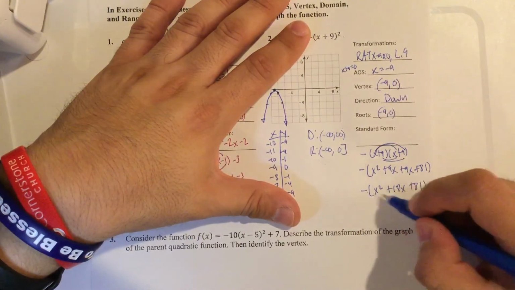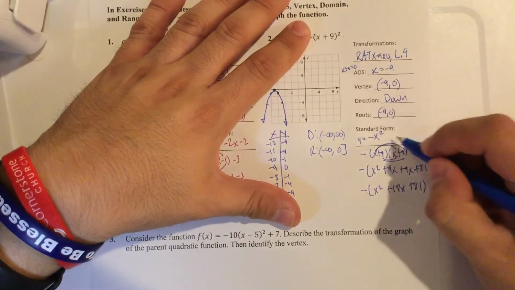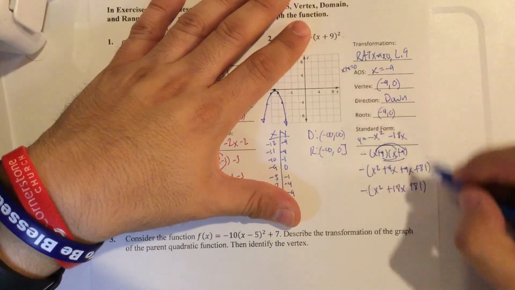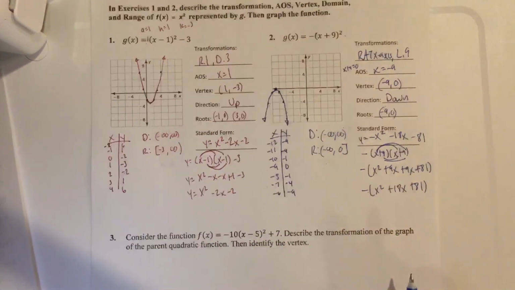And now we distribute this. Negative x squared, negative 18x, and negative 81. And that is my quadratic function in standard form.